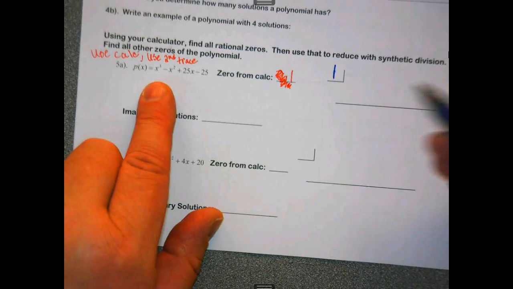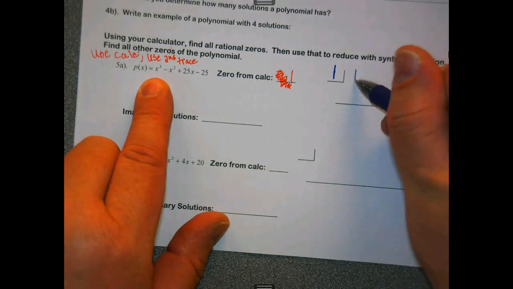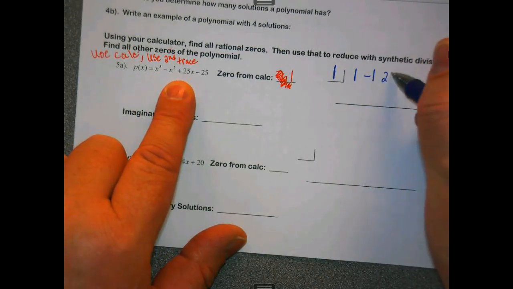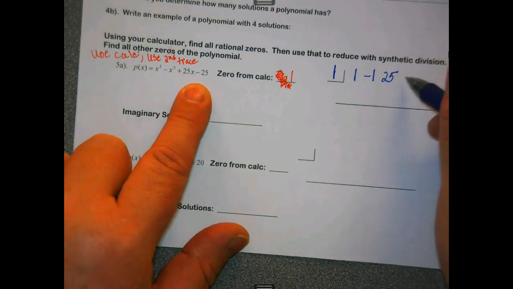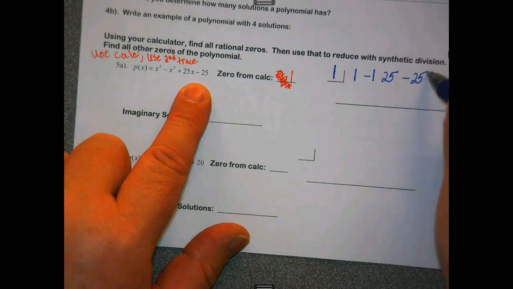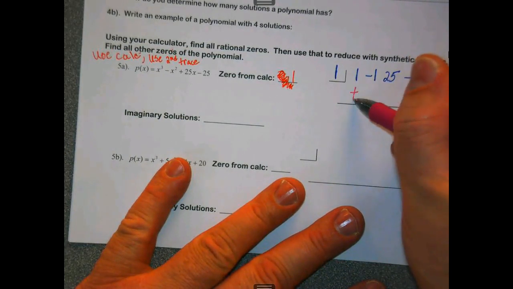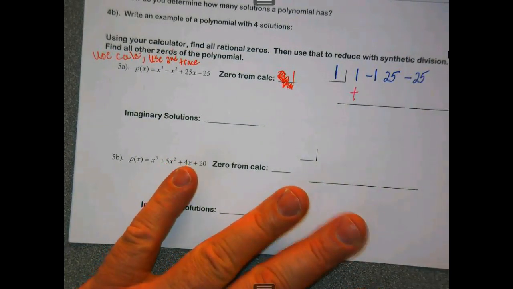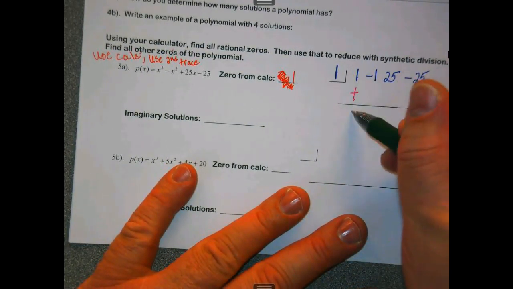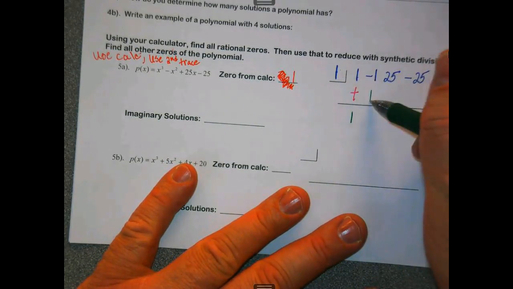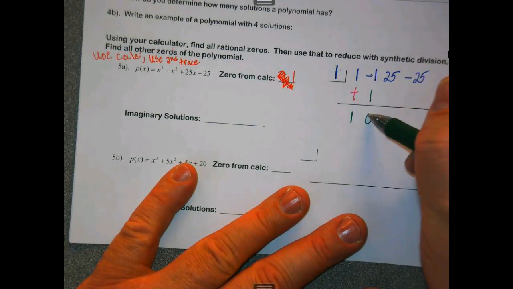My coefficients here, 1x cubed, negative 1x squared, positive 25x, and a negative 25. Okay, I'm going to add these. Bring down the 1. 1 times 1 is 1. Negative 1 plus 1 is 0.